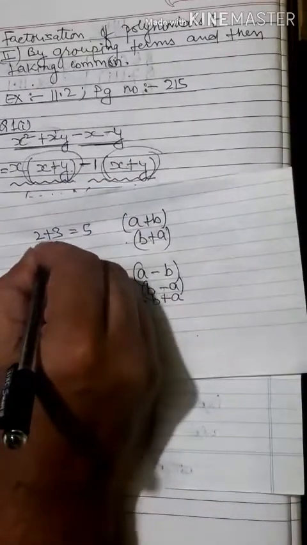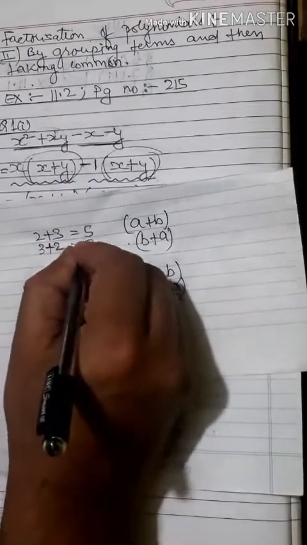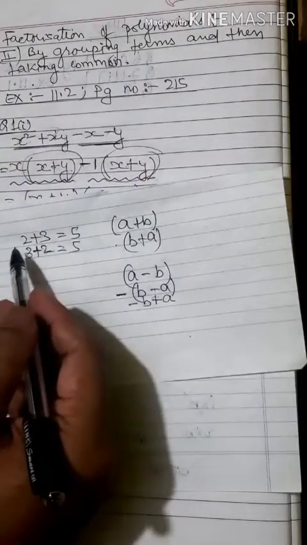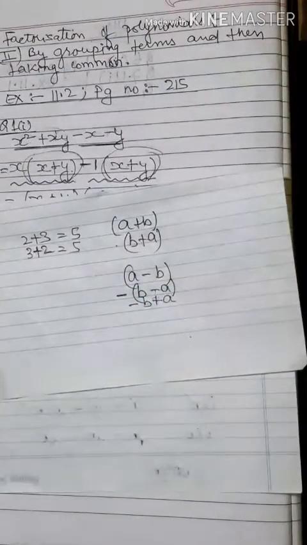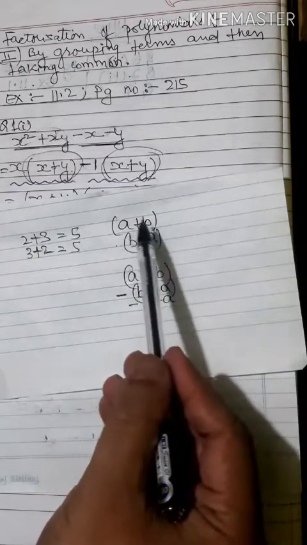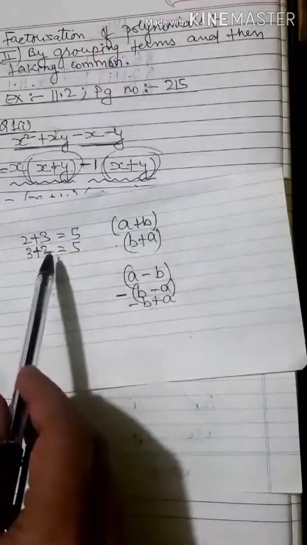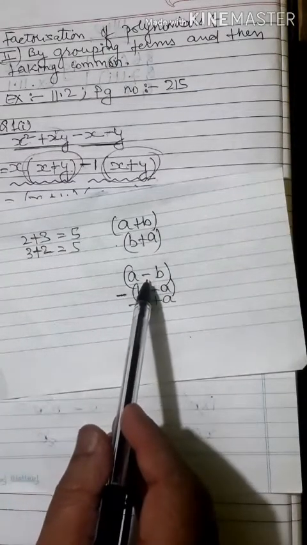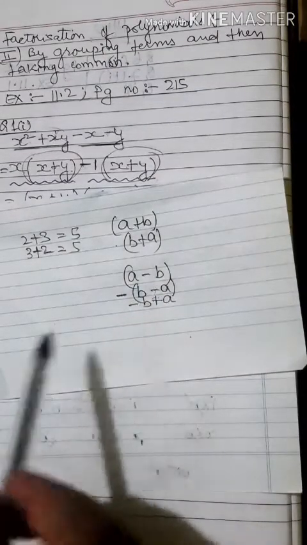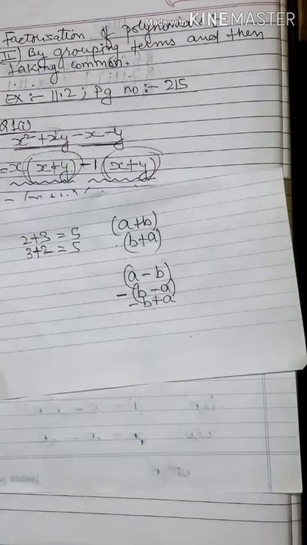If I change the order to 3 plus 2, so what is 3 plus 2? 3 plus 2 is also 5. So 2 plus 3 is also giving you the same result 5, and 3 plus 2 is also giving you the same result 5. So whenever you change the order with a plus sign, no need to change the sign. But when you change the order with a negative sign, what you have to do? You have to change the sign outside the bracket.